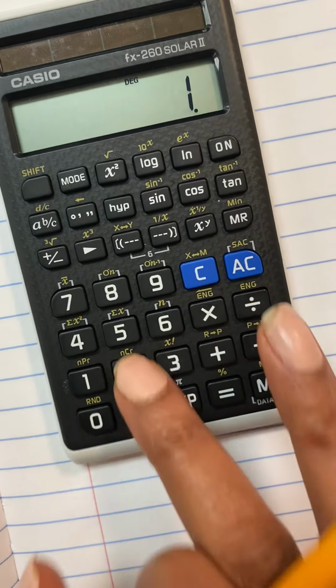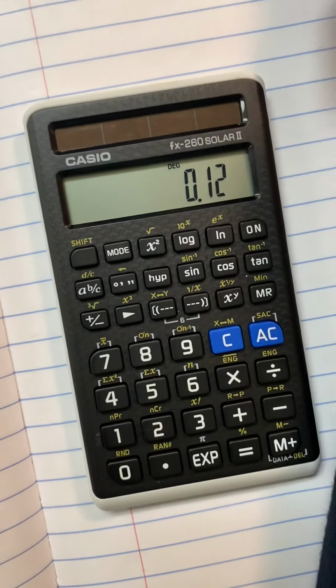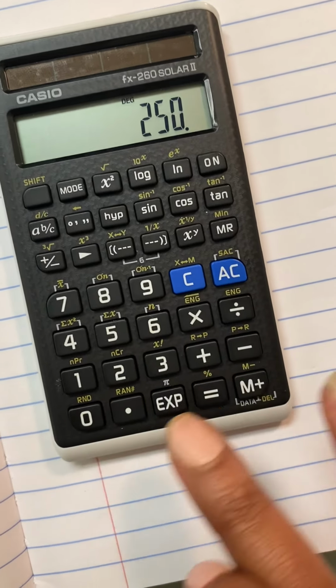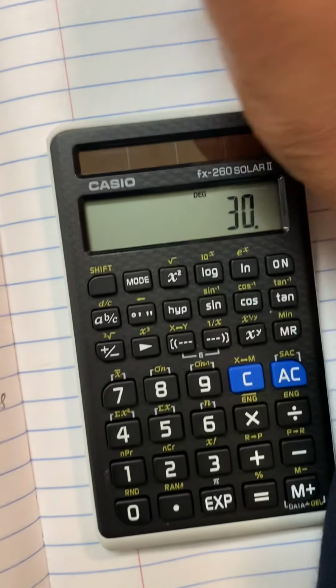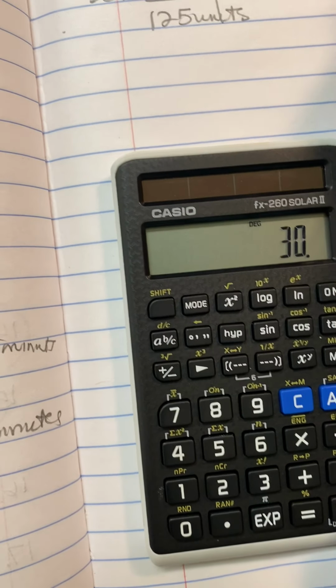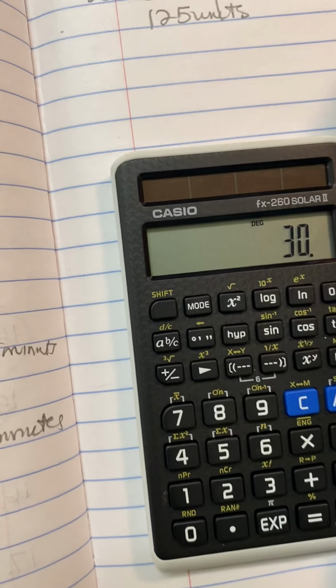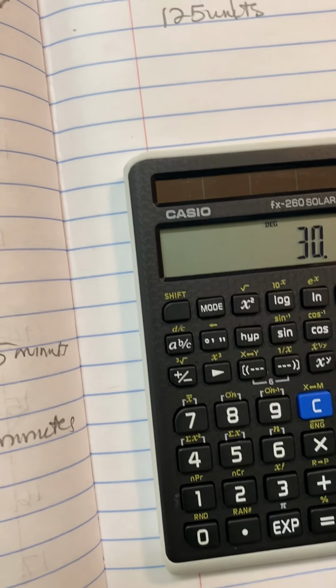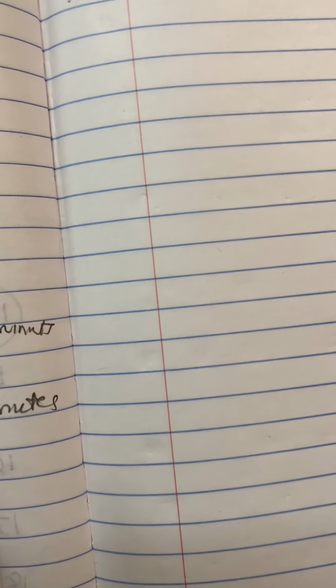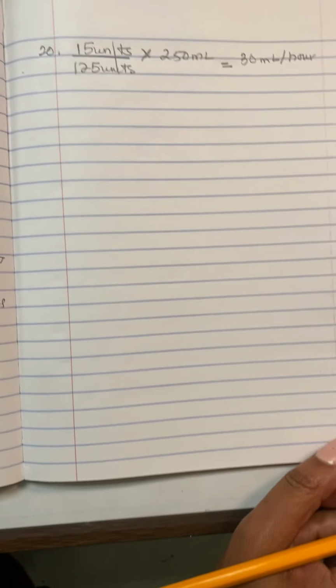15 divided by 125 is 0.12, times 250 equals 30. Okay, so that'd be 30 milliliters per hour. Okay, so far so good. Okay, Ms. Thomas, now I need you to help me get the minutes together. I got that part together. I need you to help me get the minutes together.